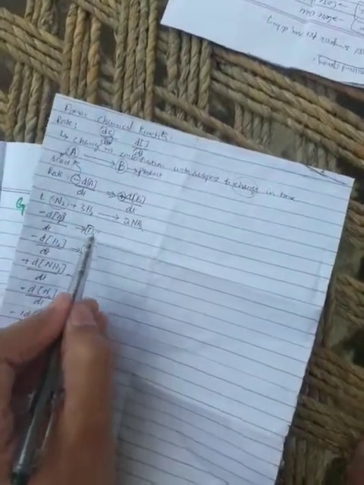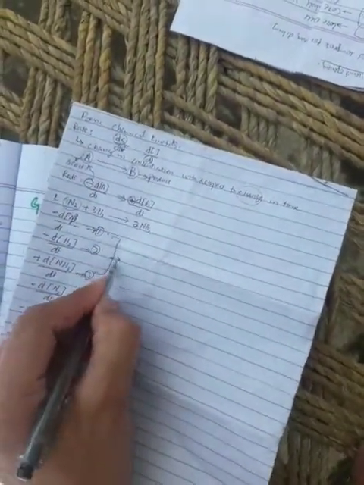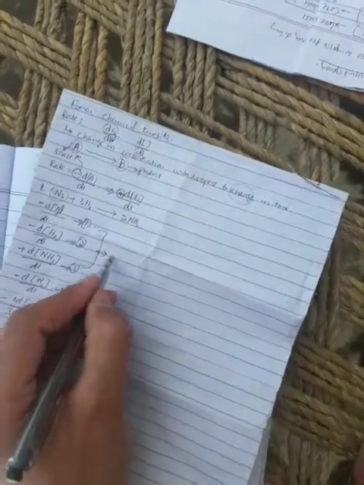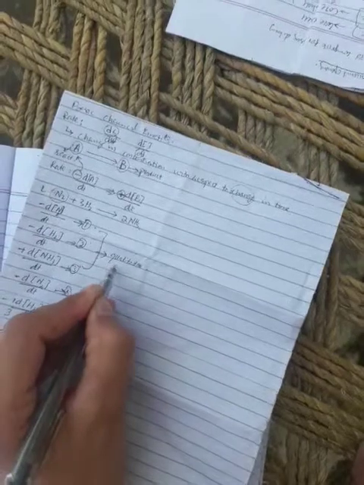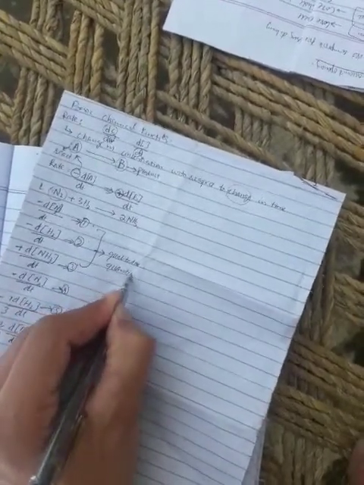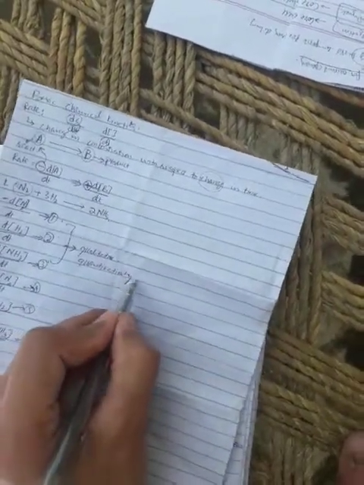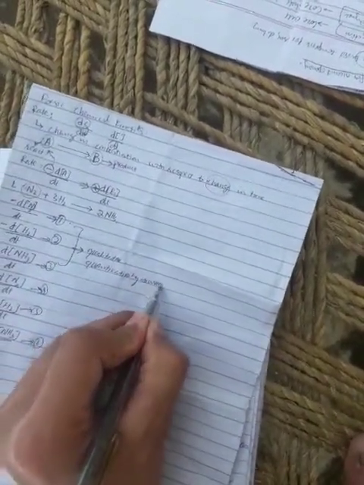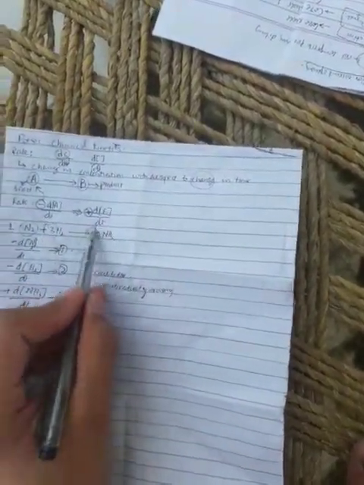Here 1, 2, 3 is also correct, but it is correct only qualitatively; quantitatively it is wrong, because we do not mention the moles here.